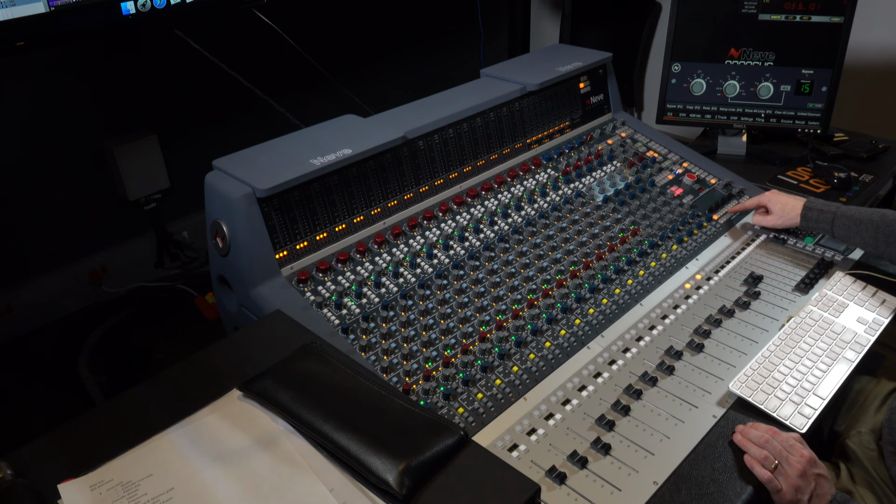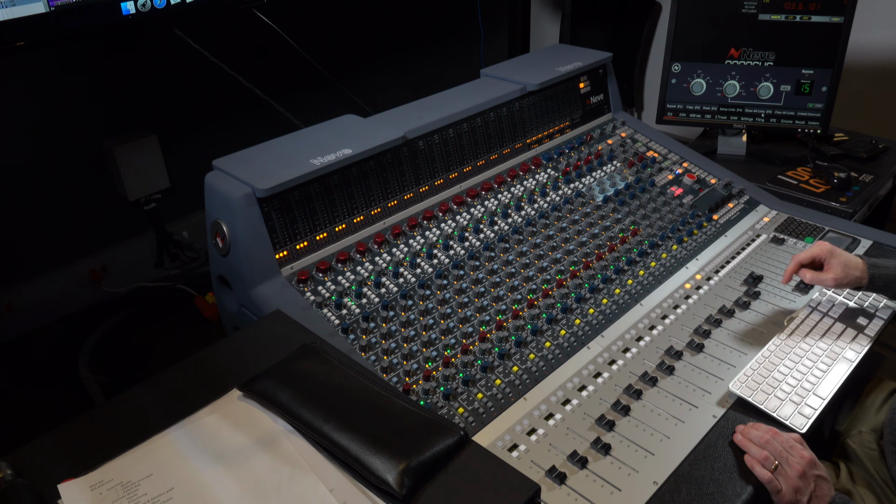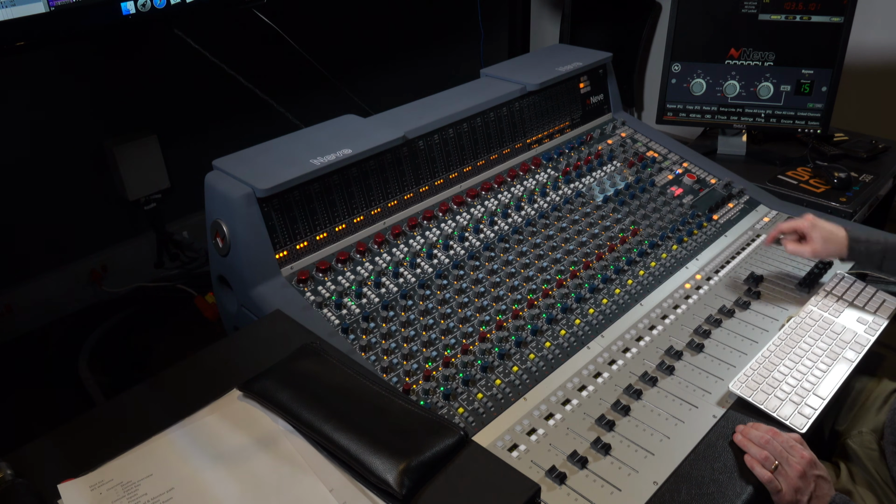F1 is bypass, and then I can copy and paste with F2 and F3, and I can set up links and view those links using F4. So if I press F4, I can set up the links now, and I can select, using the yellow button, channel 15 is linked to channel 16. Press F4 again, and those 2 are now linked together.